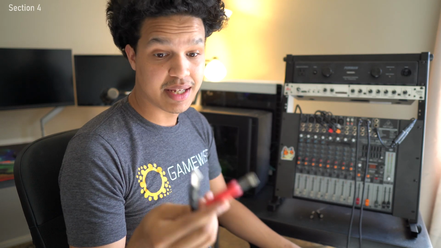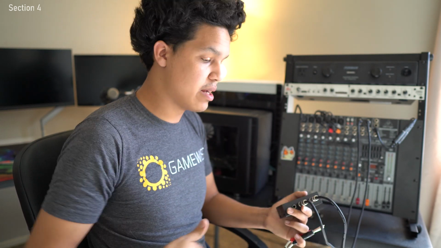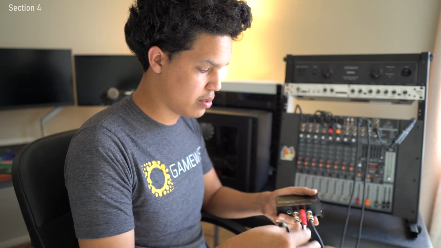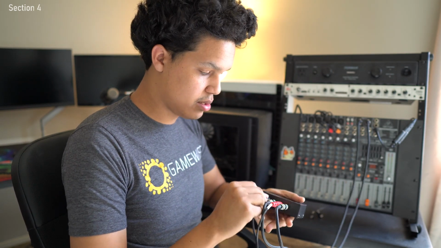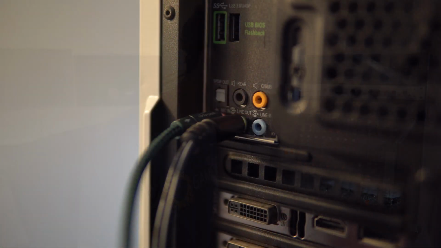Then we're going to take this cable right here, which is, you guessed it, another 1/4 inch to a 3.5, which is going to connect to the line in input jack of your streaming PC, which I'll show you right now. And remember, right, red, left, black. And then we're going to take this and plug it in the back.